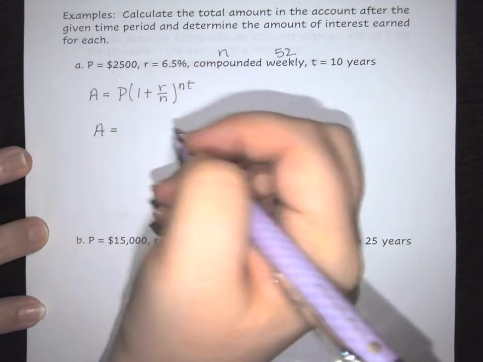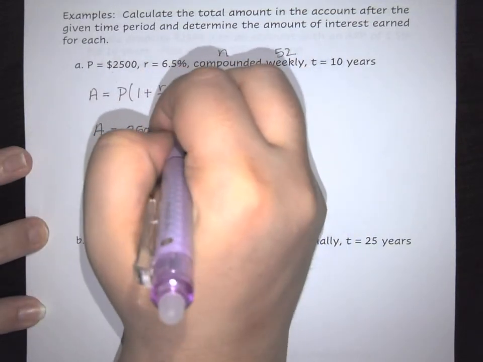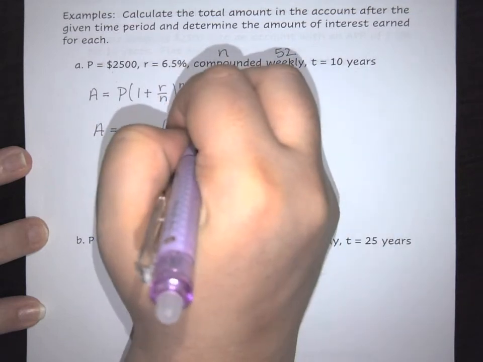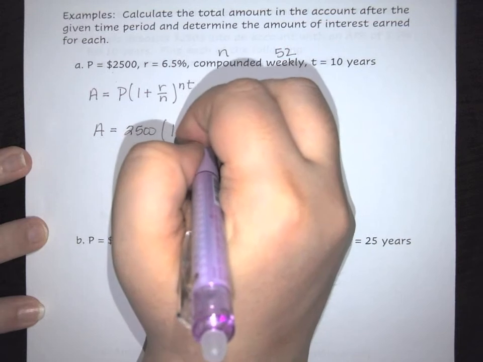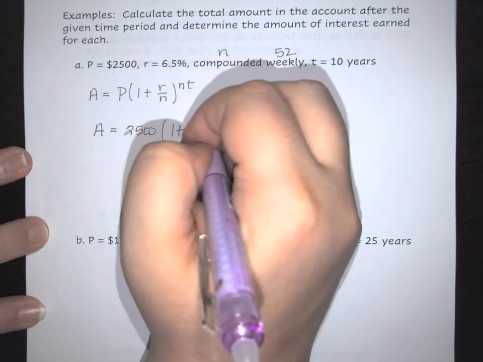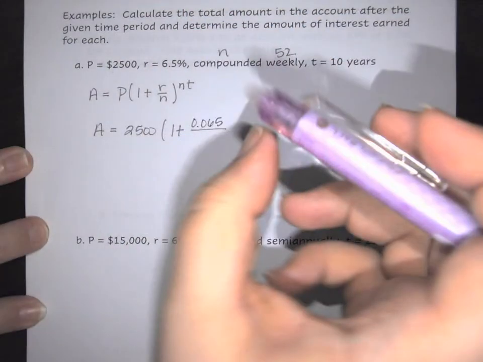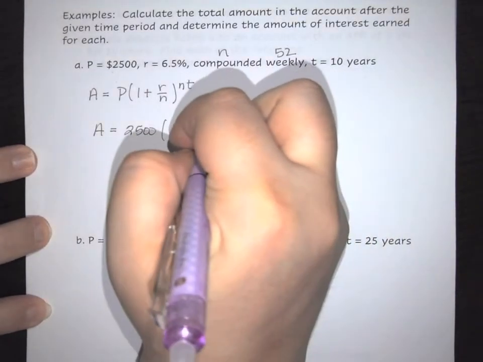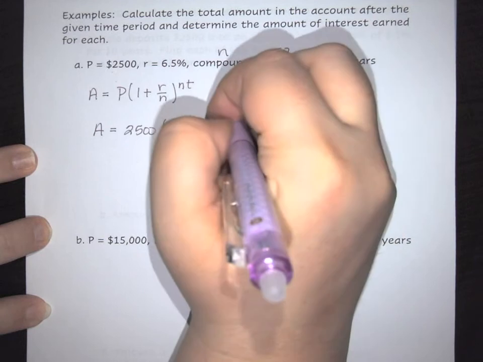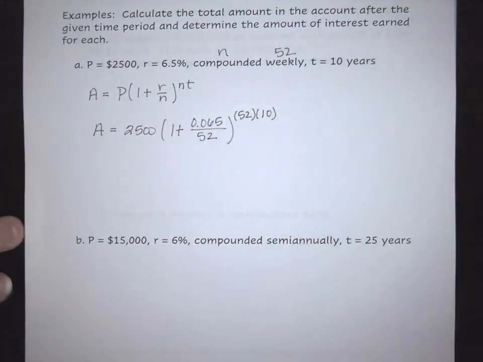A is going to be the amount in the account, so we're going to have 2,500 times 1 plus the rate is 0.065, so always convert to a decimal. So here my N is 52, and then we're going to raise it to the 52 times 10.